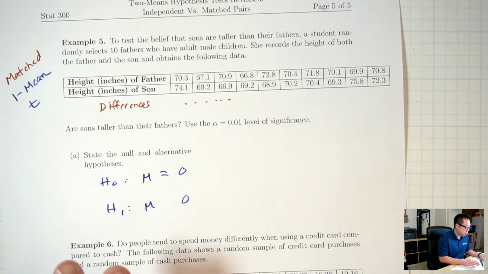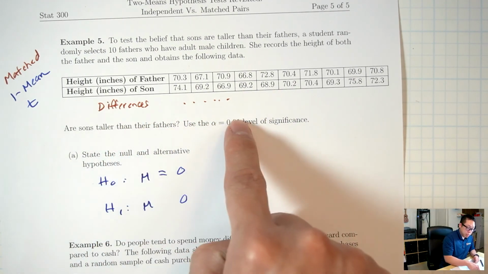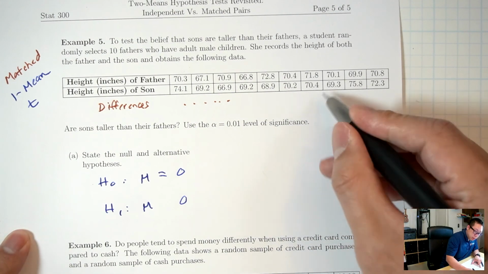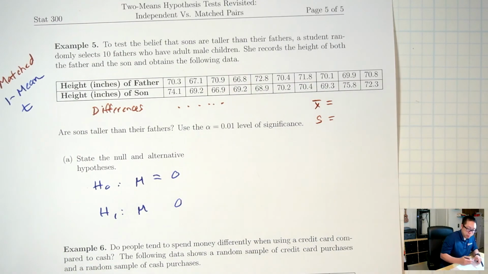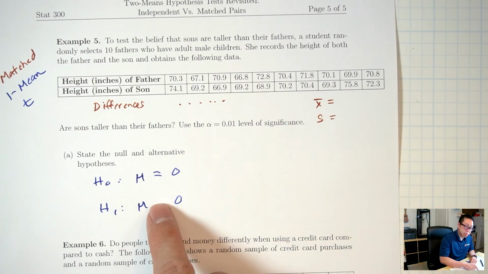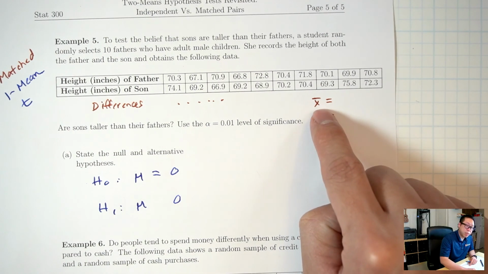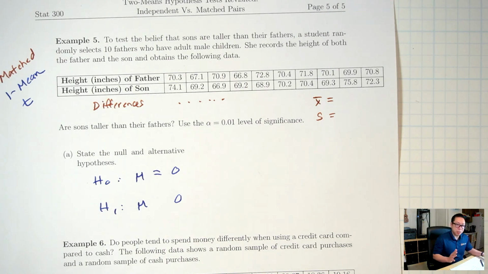For the matched situation, what I recommend you do is actually enter the data, find the differences, and then find the mean and the standard deviation. If the mean is positive, that suggests that this is going to be greater than. If the mean is negative, that would suggest that this is going to be a less than. Okay, so that's kind of the cheating way to do it.